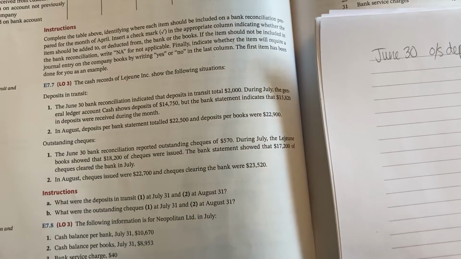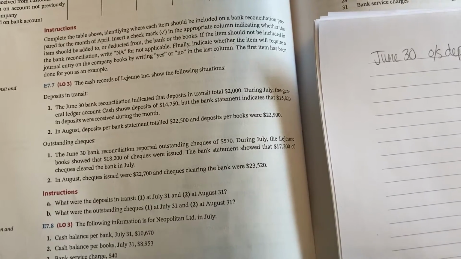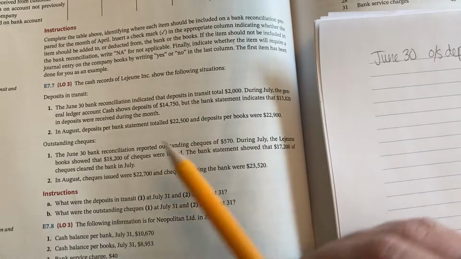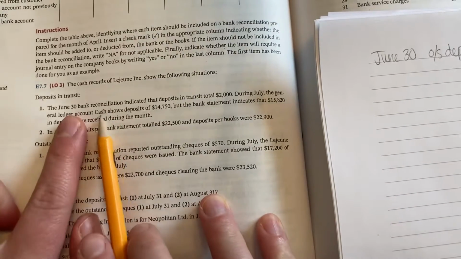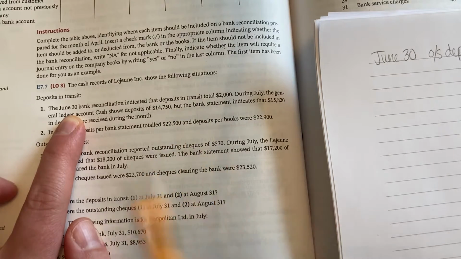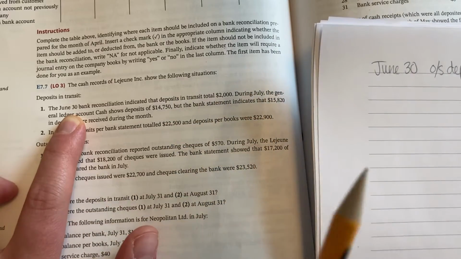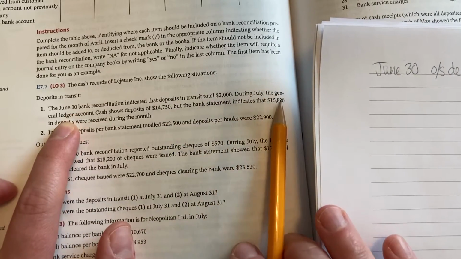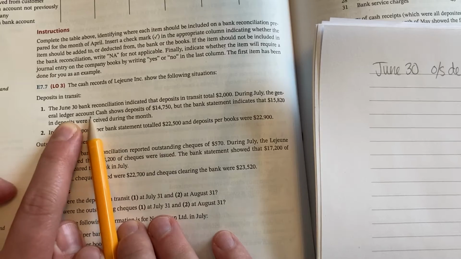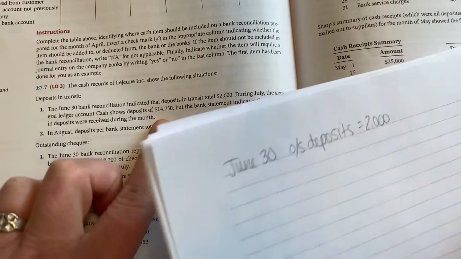So remember, deposits in transit are deposits that we have recorded in our GL, but the bank has not recorded them yet. So let's see what it says. It says the June 30th bank rec indicates deposits in transit are $2,000. So we're starting with $2,000 of outstanding deposits. During July, the GL account cash shows deposits of $14,750.